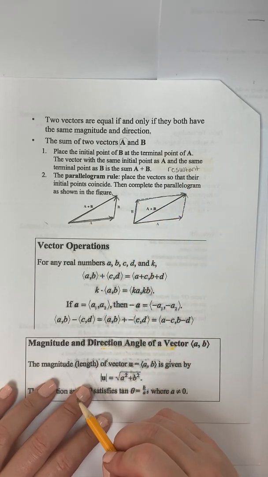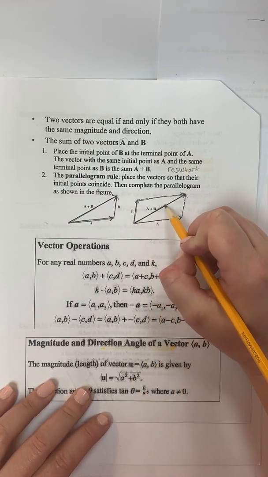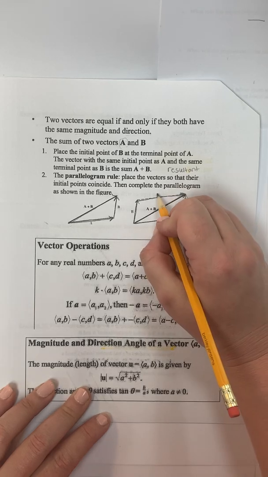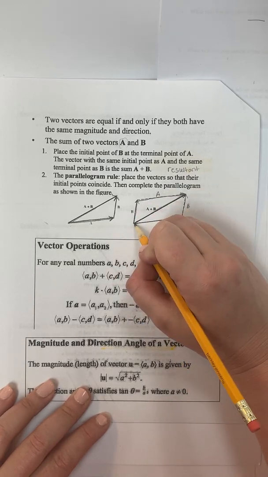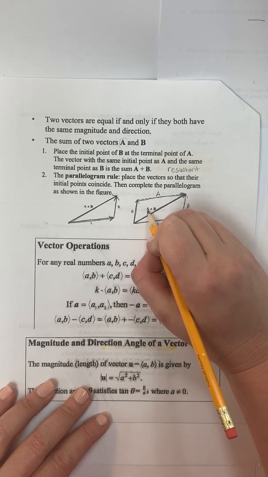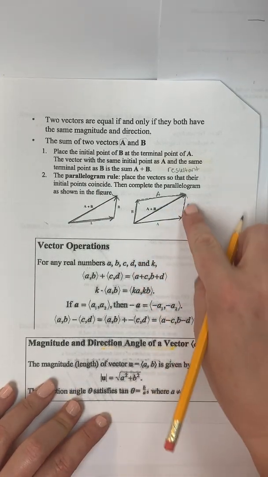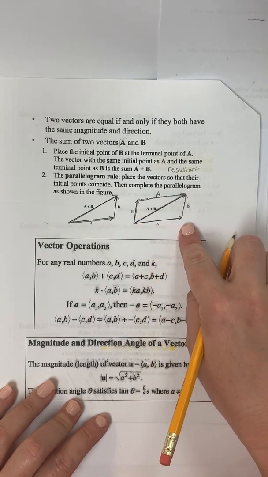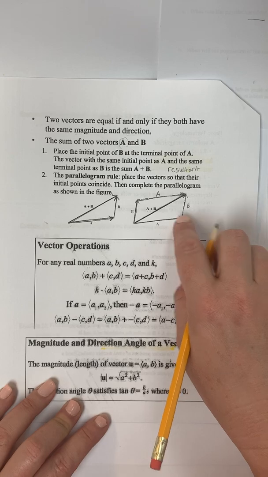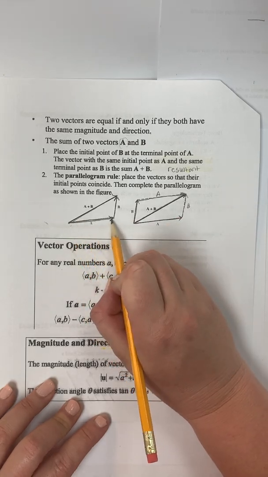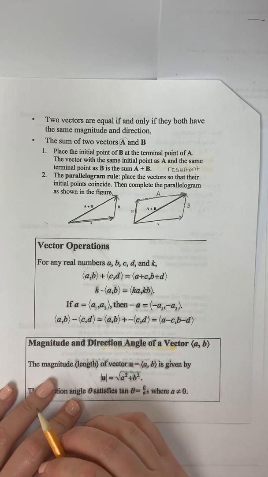What we've done is made a parallelogram. Then this diagonal across the parallelogram, because this is A, here's B, this diagonal across is the A plus B, and you've made a parallelogram. This is a little bit overkill for me. I'm not sure why you would do this in this particular class. It's a lot of work. This is the way that I like to do it. I think it's the easiest way to go about it, so that's what we're going to do in our examples.